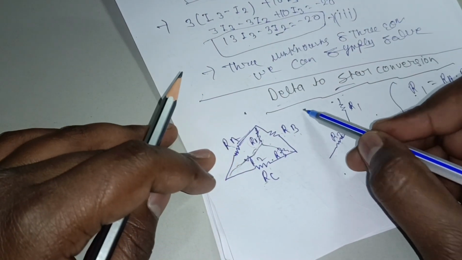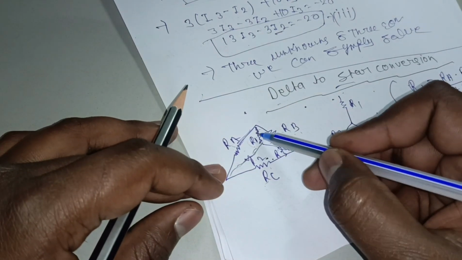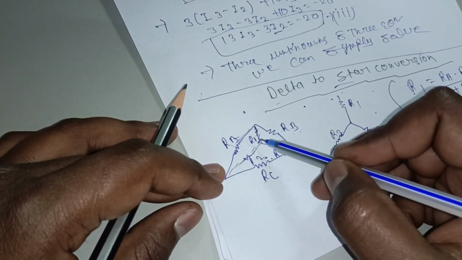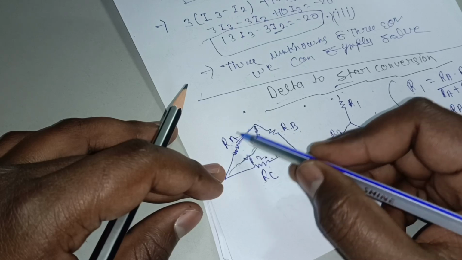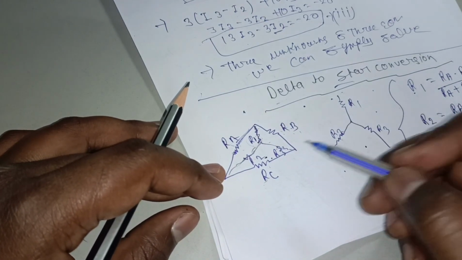Basically, simply we have been given a delta, and we will change it into star. This is how we will change it. We will see R1, and in place of this, which type of resistance, how many resistances are there, we will write it like this. So now let's do a question on it.